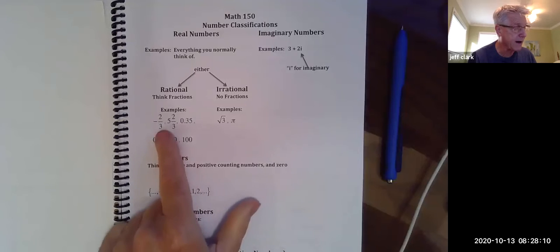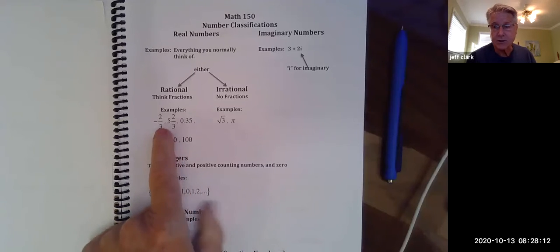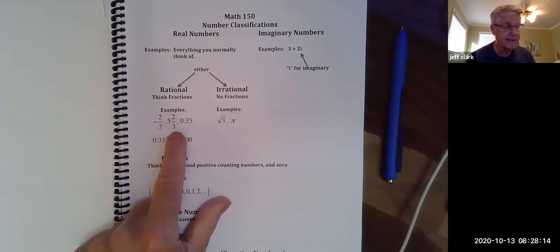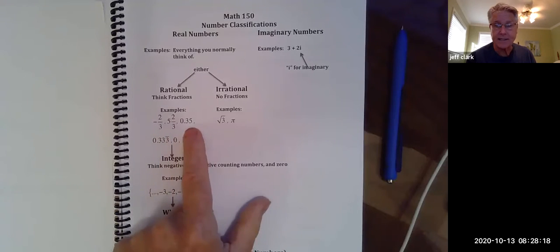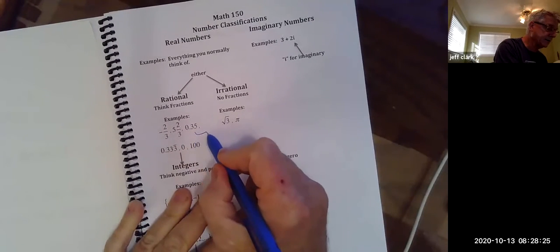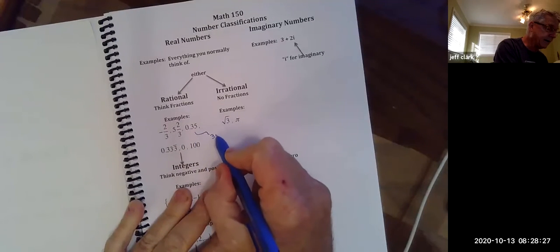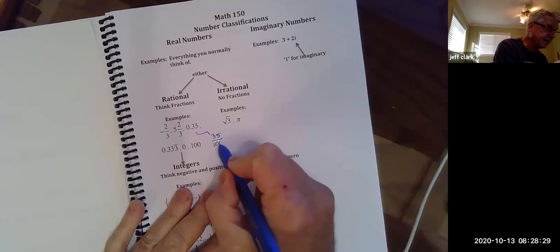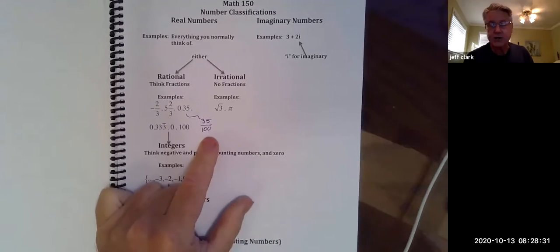Now, all of these are fractions. This is called a simple fraction. That's a mixed number, a mixed fraction. That's a terminating decimal. Now, terminating decimal right here can be made into a fraction. That would be 35 over 100 because of place value. And as you can see, that's a fraction itself.